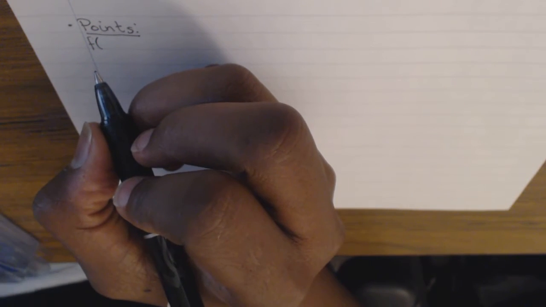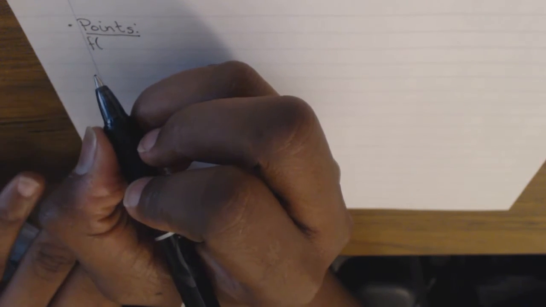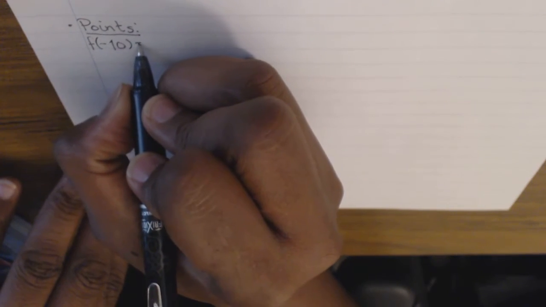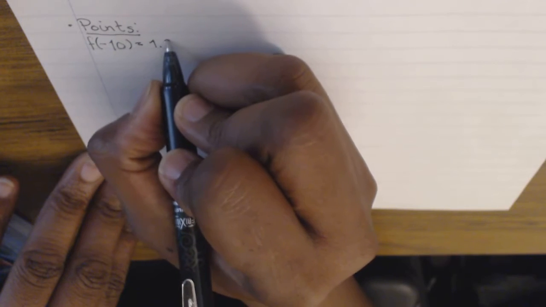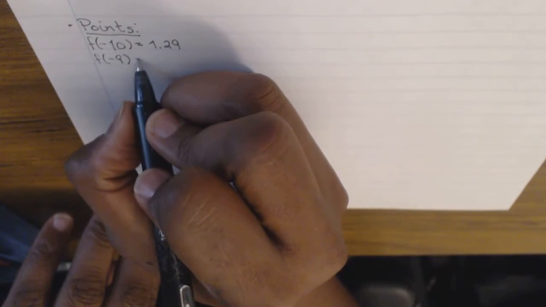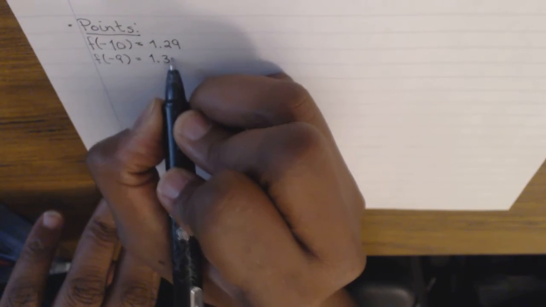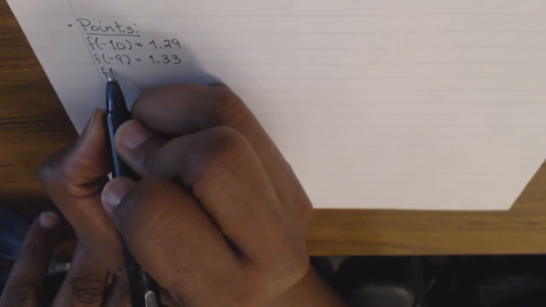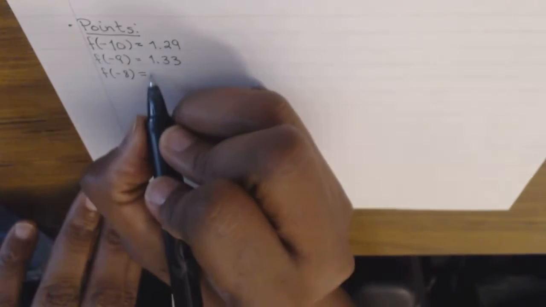So I'm going to pick the points. Let's start off with -10 just to get a nice gauge. This gives me about 1.29. F of -9 gives me about 1.33. F of -8 gives me about 1.4.